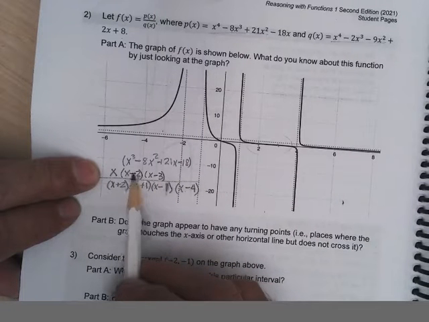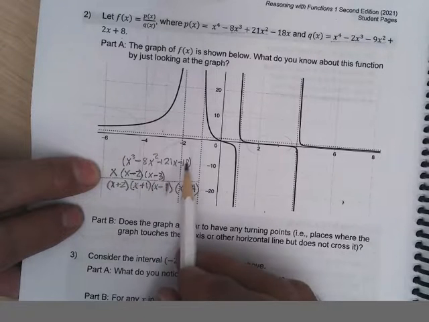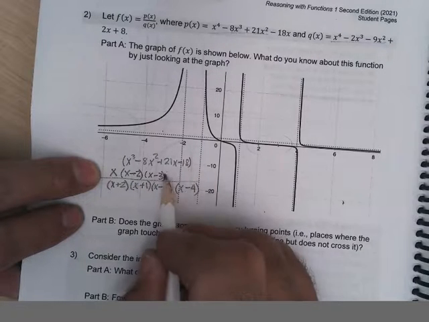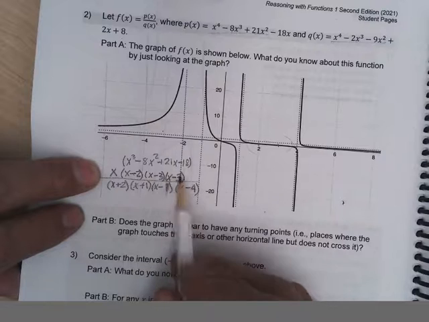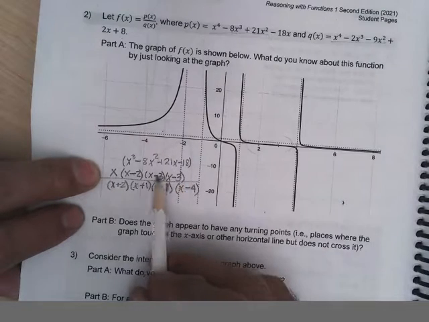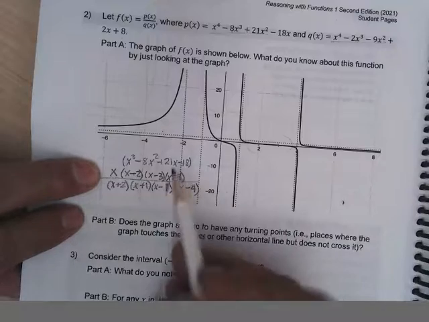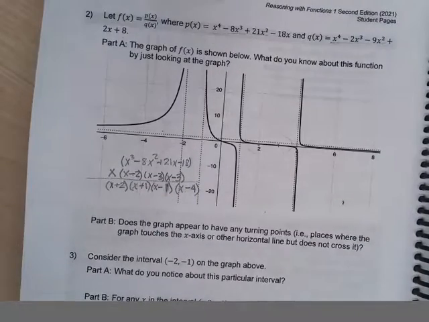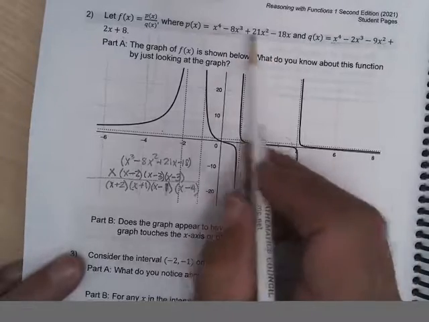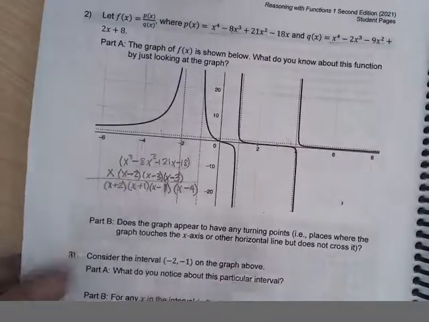But this would only give me -2 times -3 would be +6, and it's 18, so I'm going to guess that it's x minus 3 again. This would give me -3 times -3 times -2 minus 18. So I'm guessing that's what this does, just by understanding the degree, factoring out the x, and looking at what I have left.